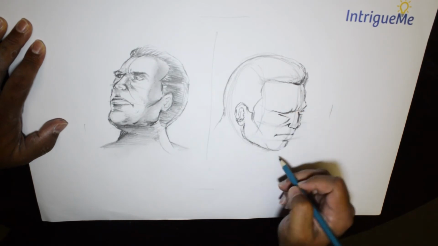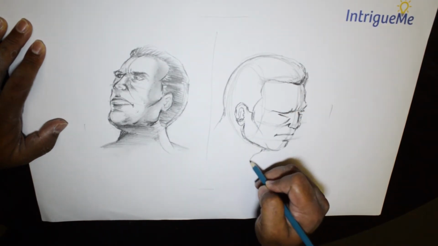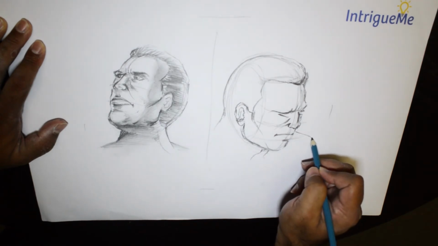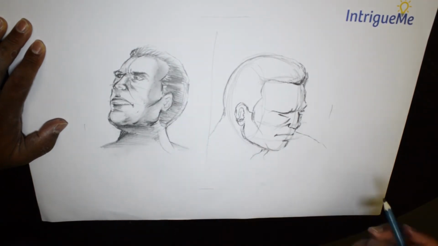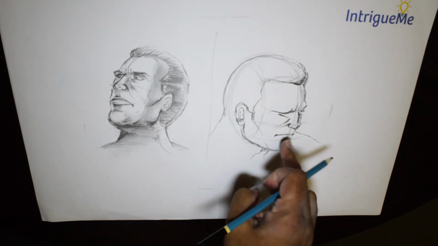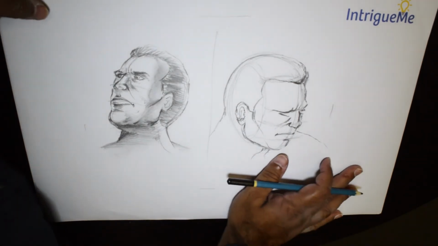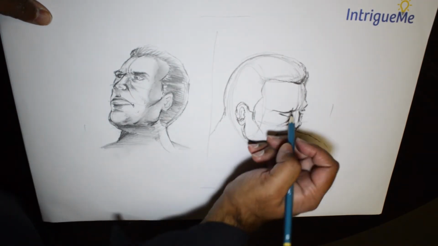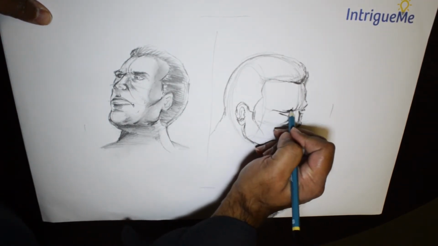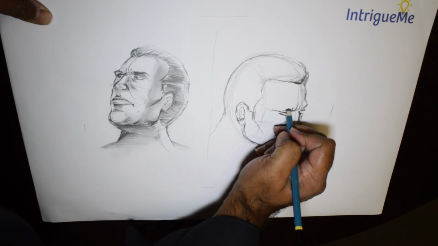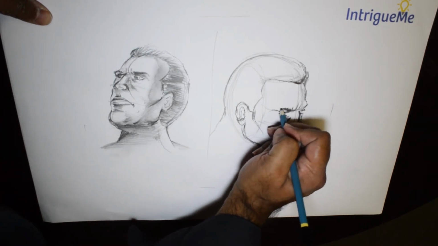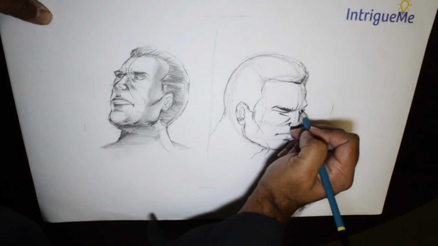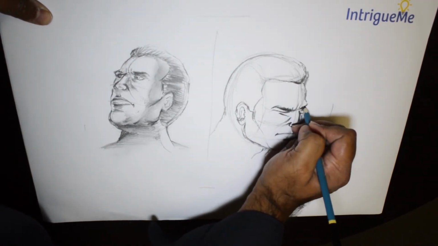So a little bit of the cheekbone, the Adam's apple, and his shoulder could be here while he's looking down, or it could be here. But that again depends on what portrait you're doing, but that is the general idea of getting that downward portrait and nailing it as best you can. And there we have the eyebrow.